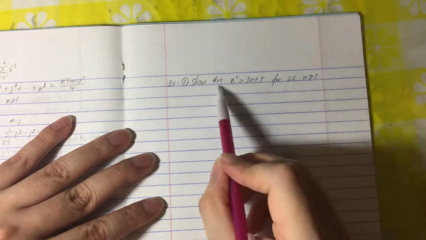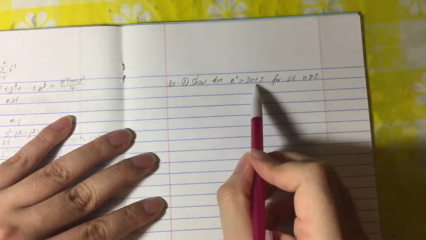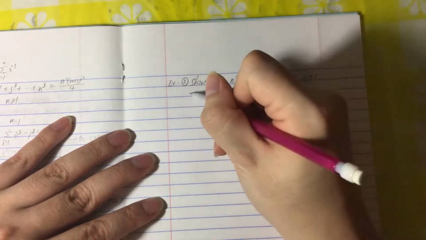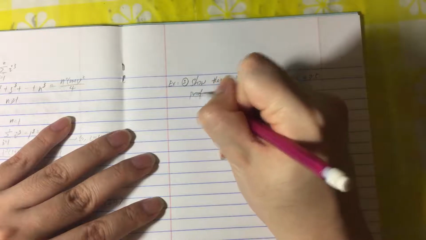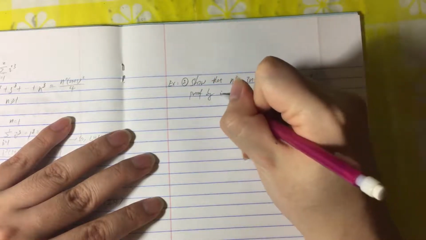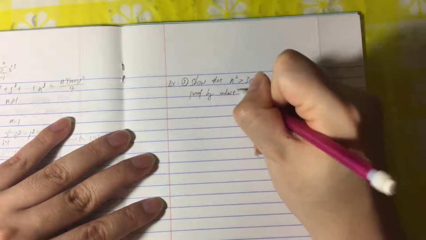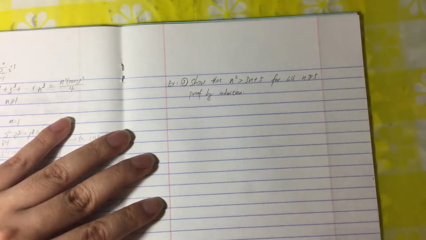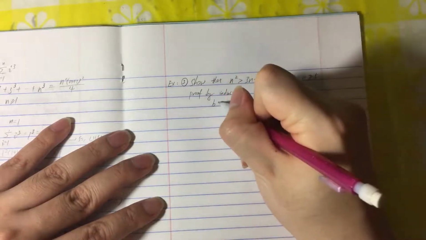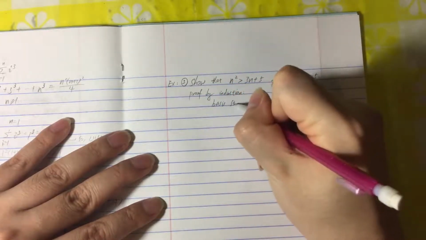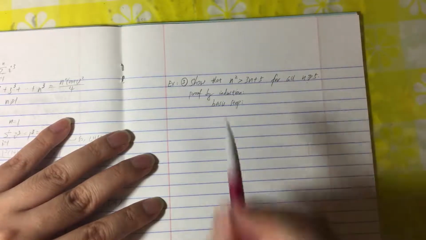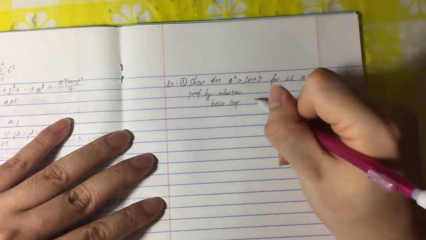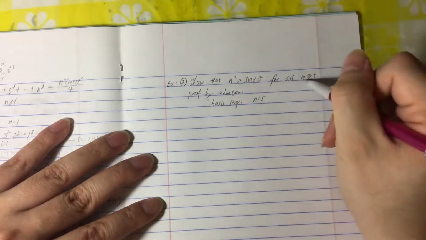Next example, show that n squared is greater than 3n plus 5 for all n greater than or equal to 5. Proof by induction. We first of all try to verify that this statement is true for the first n. For the basic step, here, first n is n equal to 5.